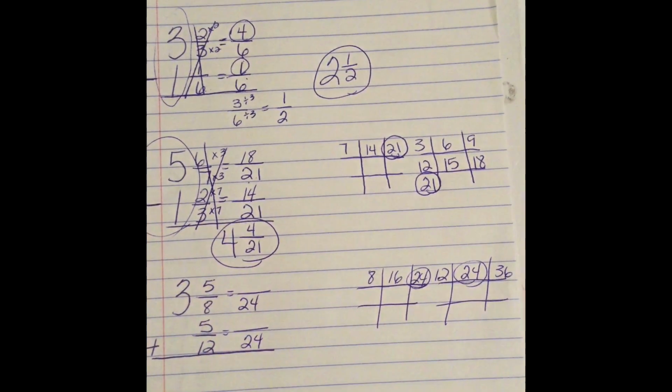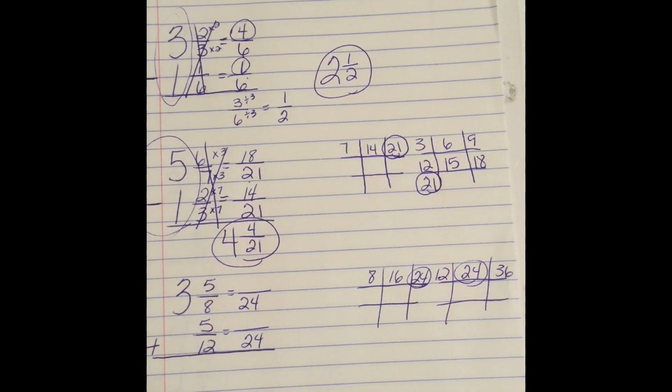So now I'm going to make equivalent fractions. Okay, solve it and see what you get. Remember, you're adding.